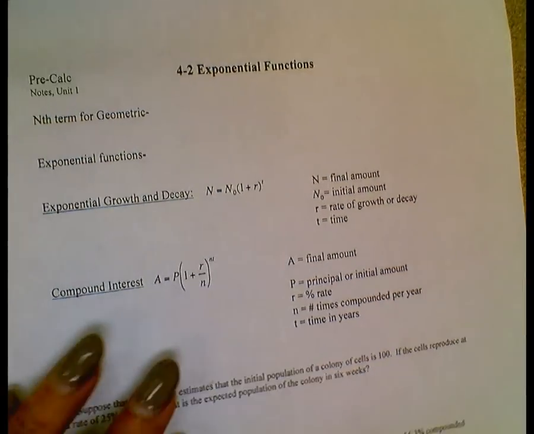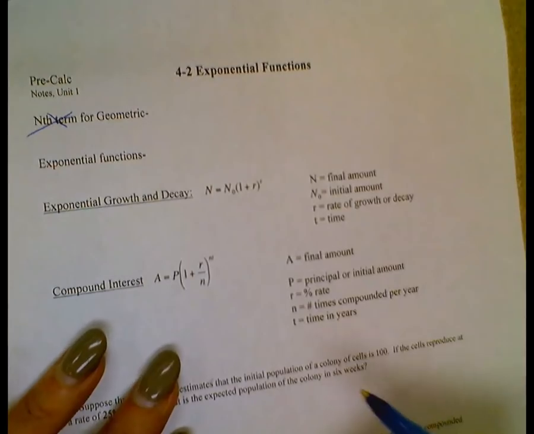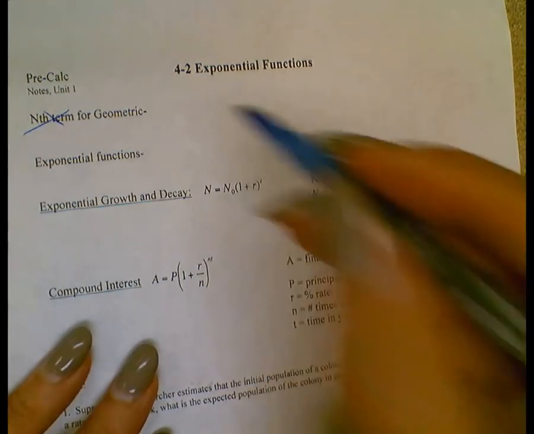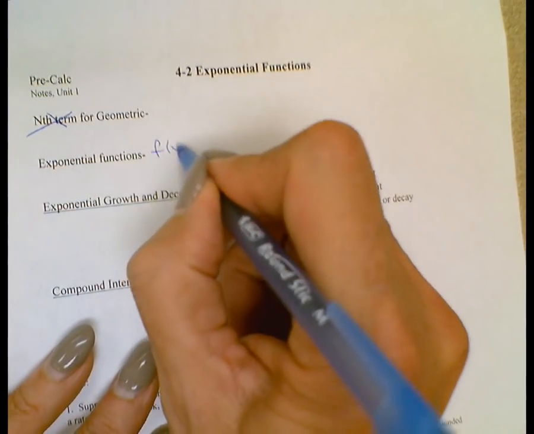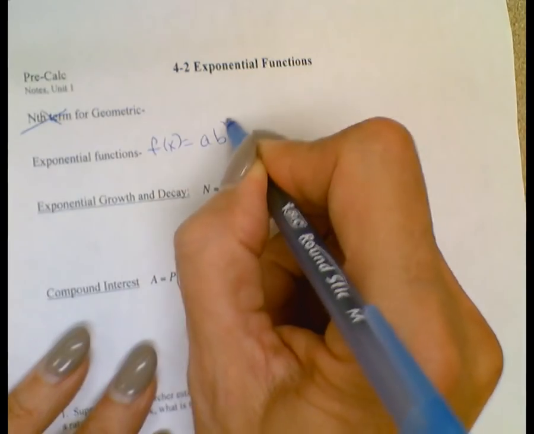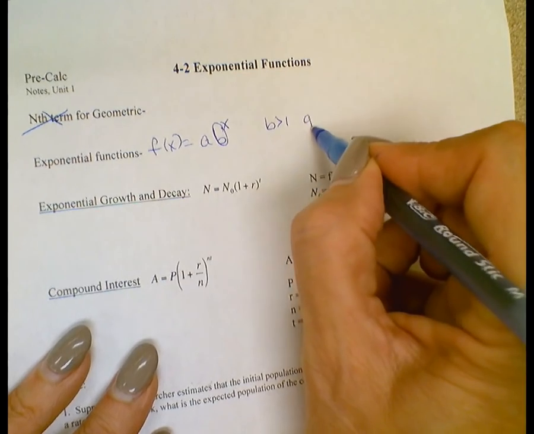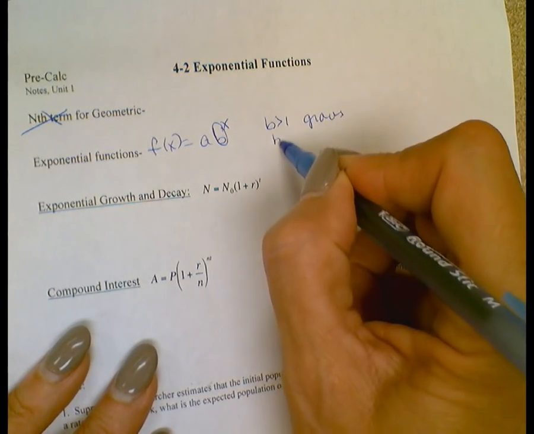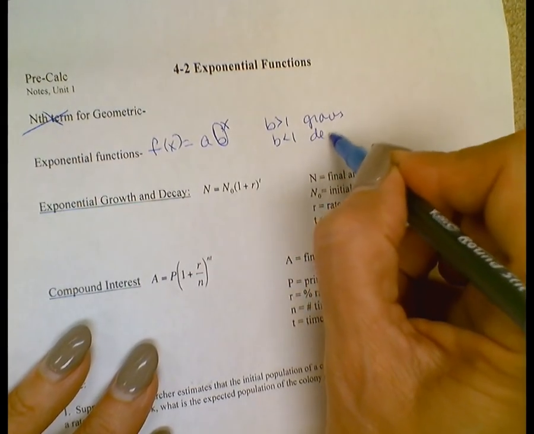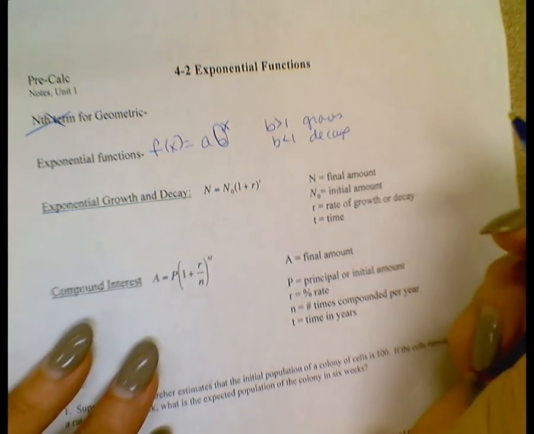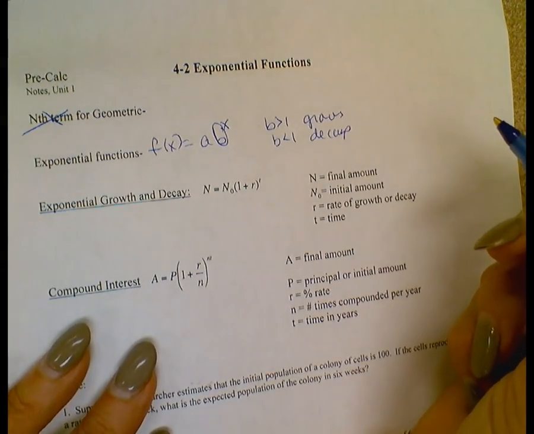Okay, 4-2. Forget this because we didn't cover this yet. Exponential functions are, we just did them, a to the b x, where if b is greater than 1, it grows. If b is less than 1, it decays. Okay, keep that in mind.